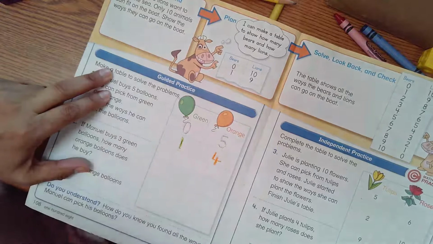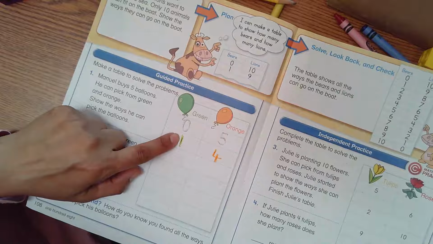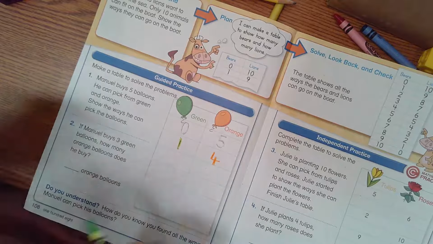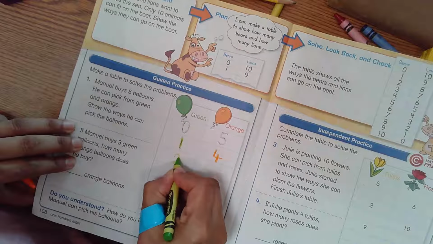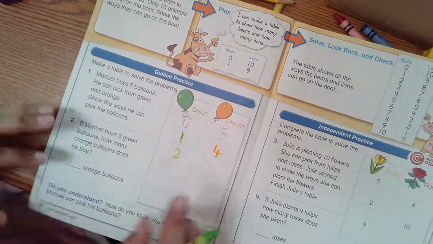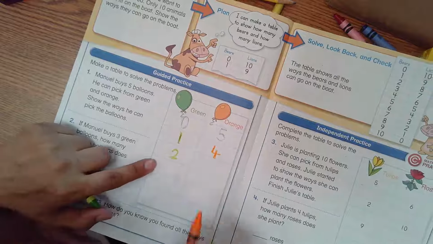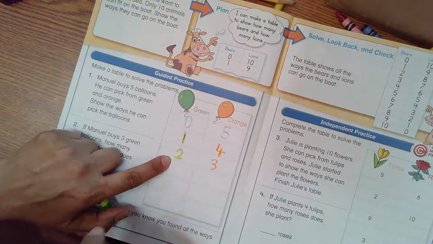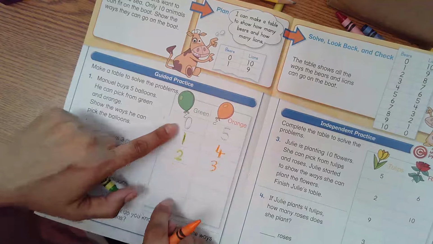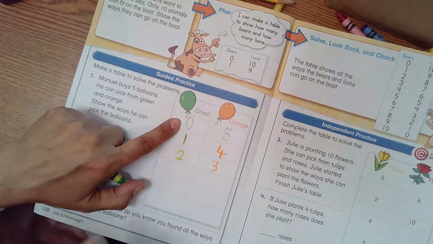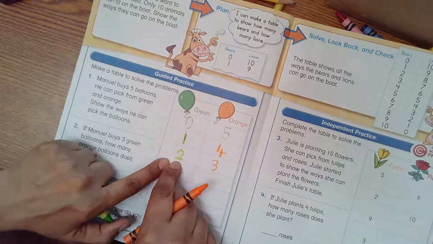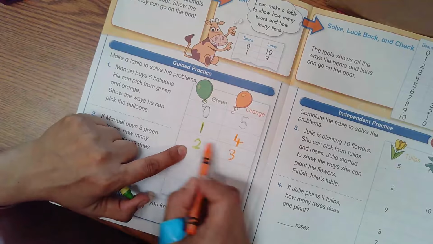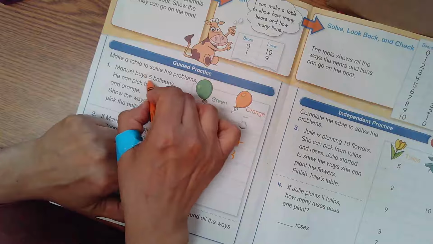Very good. Now I'm gonna take more green. So I'm gonna take 2 greens. That means I'm taking 1 less orange. So the oranges will be only 3 balloons, because 2 and 3 makes 5. 1 and 4 makes 5. 0 and 5 makes 5. So now I have 2 green balloons and 3 orange balloons. Total 5.